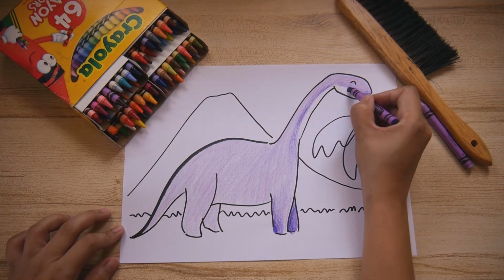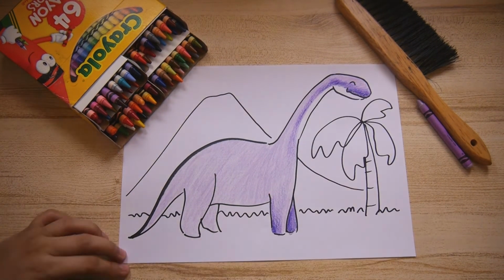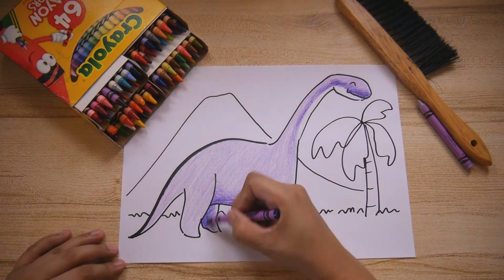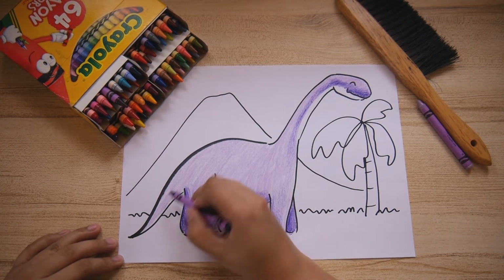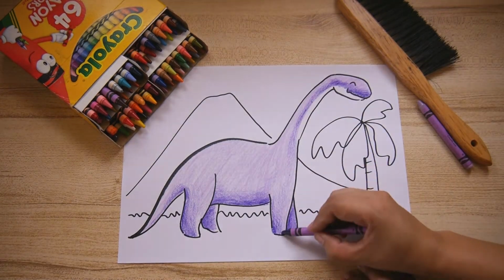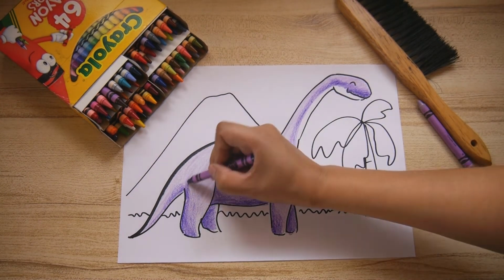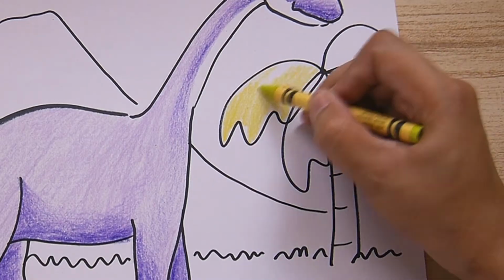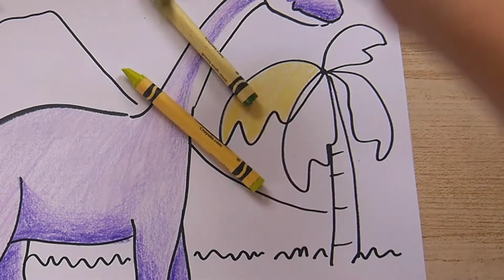Now look at how I'm shading this Brontosaurus. The darkest bits should be on the bottom, and as you color away from the dark parts, lighten your grip on the crayon to make the colors lighter. Once again, I'm using analogous colors of green for my palm tree.